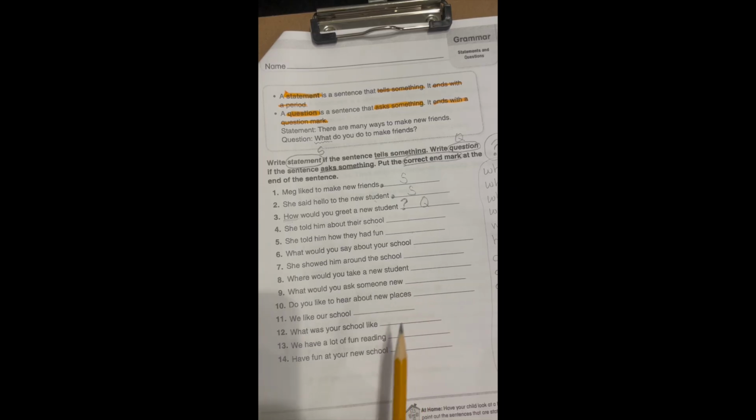End mark, letter. Number 8, where would you take a new student? End mark, letter. Number 9, what would you ask someone new? Put your end mark and your letter. Number 10, do you like to hear about new places? End mark, letter. Number 11, we like our school. End mark and letter. Number 12, what was your school like? Put your end mark and your letter.